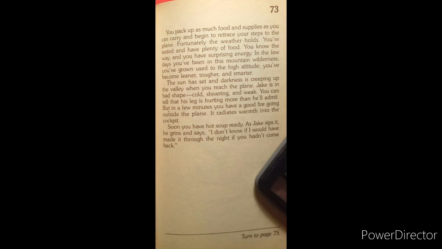The sun has set, and the darkness is creeping up the valley when you reach the plane. Jake's in bad shape, cold, shivering, and weak, and you can tell that his leg is hurting more than he'll admit. But in a few minutes you'll have a good fire going outside the plane. It radiates warmth into the cockpit.